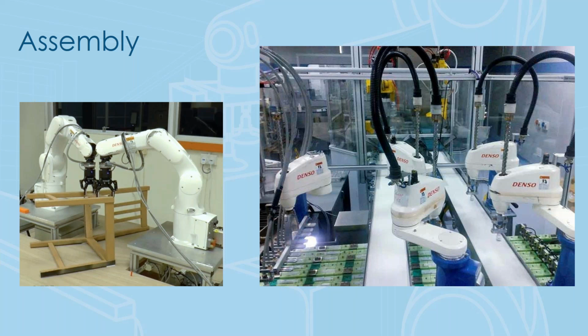I just liked this image because it shows the reach and the ability of the robots to get at all these places. And this particular research project was doing IKEA type furniture assembly with automation and showing that it can be done. So that's one application where we can use articulated arms for assembly.